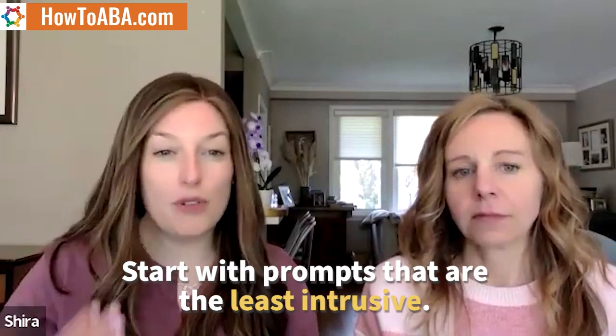Those types of prompts you may never need to fade. It could be positional, like I said, putting the cards differently or pointing. So if you think that your learner doesn't know the answer, then you want to choose the prompt that is going to be the least intrusive. You may not start with a physical prompt. Maybe they just need a point or a gesture, and that will make them the most successful. If the gesture wasn't effective, then you may go into a partial physical or a model or a full physical, moving up until you get success. But you don't want to start with the most intrusive.